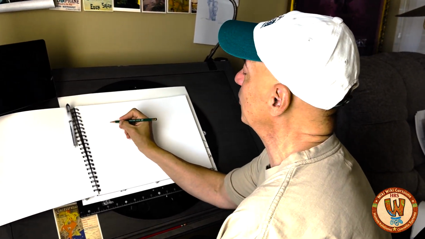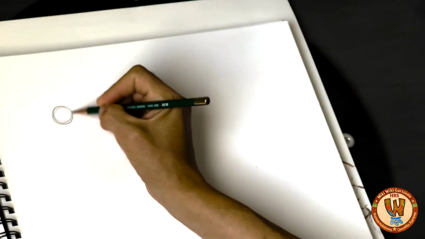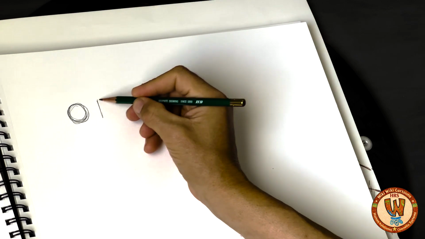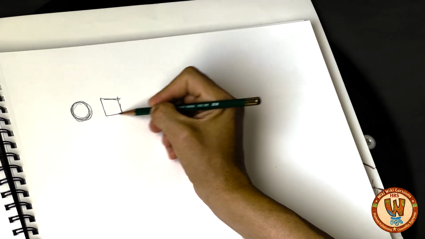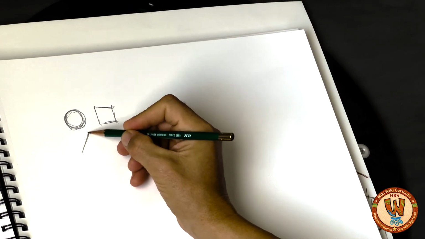But the secret to animation drawing that's different from other approaches to drawing is that we do what we call constructive drawing. Constructive drawing is literally as it sounds. You're building things out of shapes, right? But in this case, I'm working with simple concepts. So I have the idea of a circle, the idea of a square. These are simple shapes, a triangle.